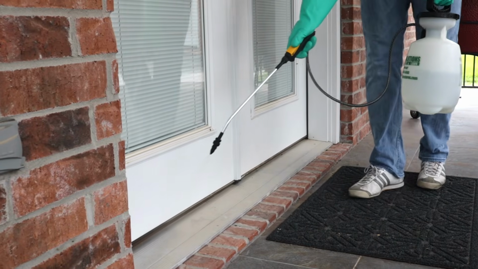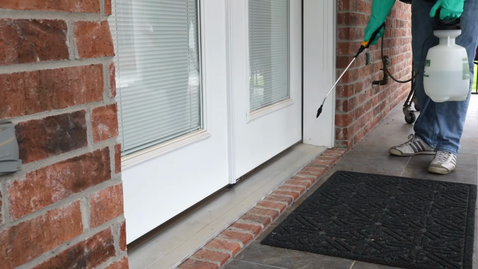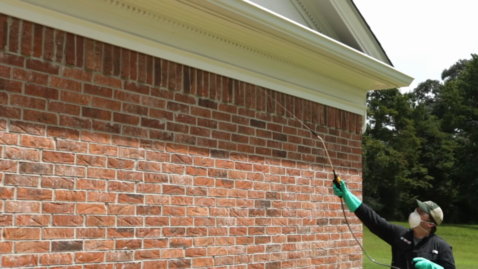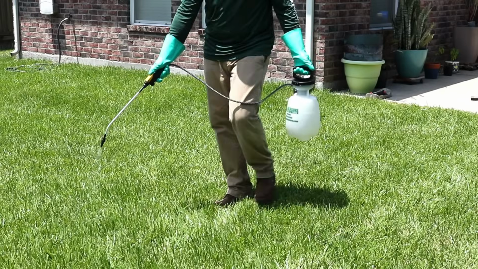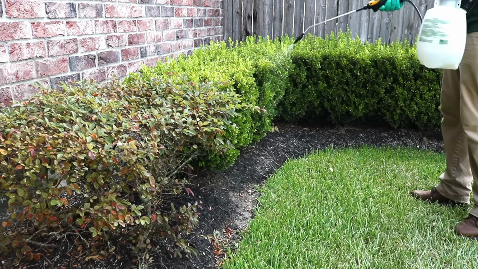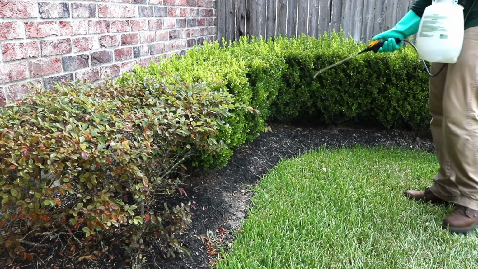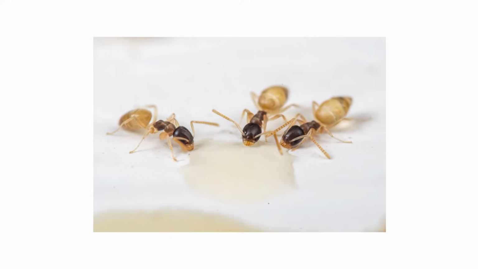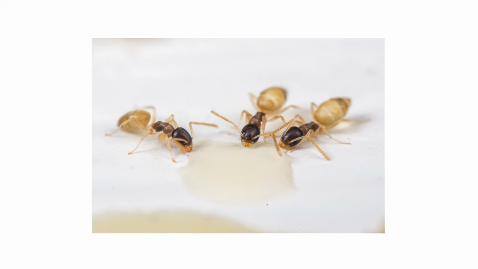Finally, keep up with quarterly applications of Supreme IT. Supreme IT will protect your property from ants and insects that serve as their food sources. When applied properly, this product leaves behind a residual that lasts up to 90 days under normal weather conditions. Make reapplications every 3 months to ensure protection year-round. Ghost ants can infest homes and establish large colonies, but there are ways to manage and control any pest infestation.